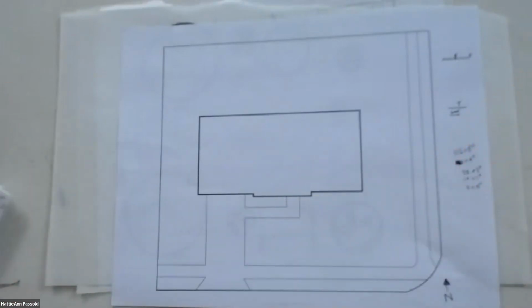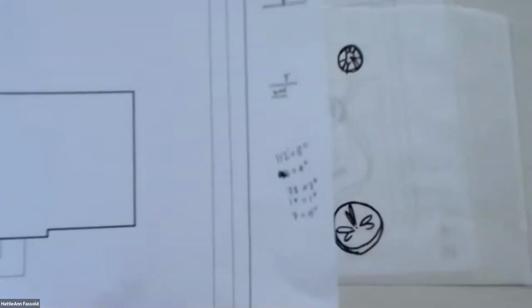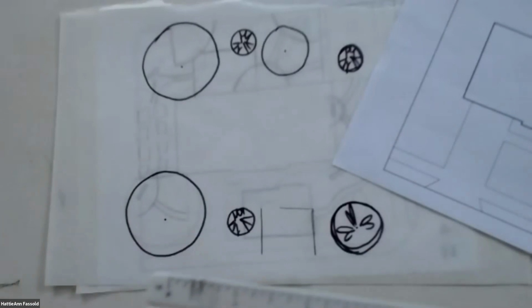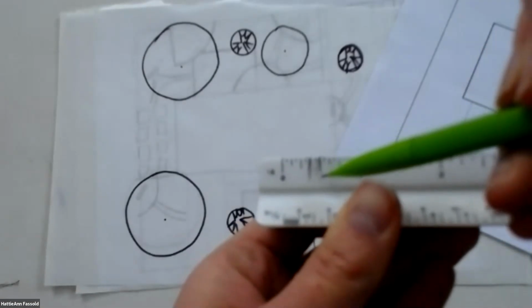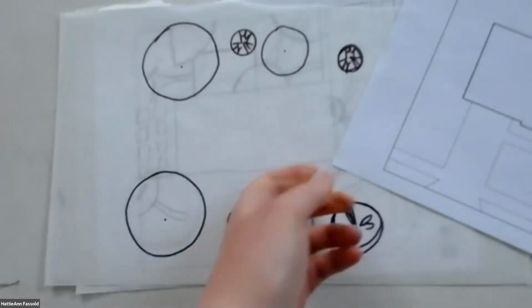You can see my math over here. It's super professional. It's not, it's fine. So 112 feet is about 8 inches. Then that means 56 feet is about 4 inches. 28 feet is about 2 inches. 14 feet is about 1 inch. 7 feet is about 0.5 inches. So that's how I based my scale. Now that I know that 7 feet is about 1/2 inch, I have my 1/2 inch mark right here. That is about 7 feet. I know that.